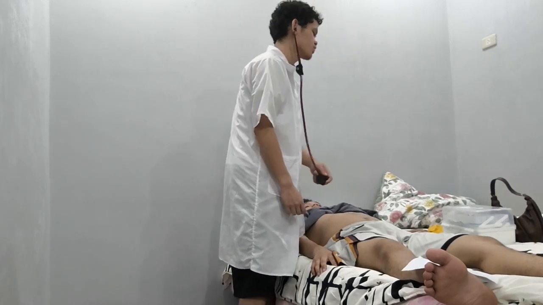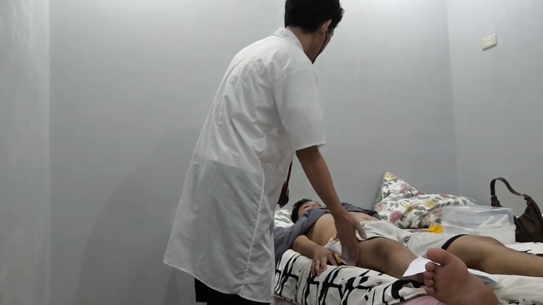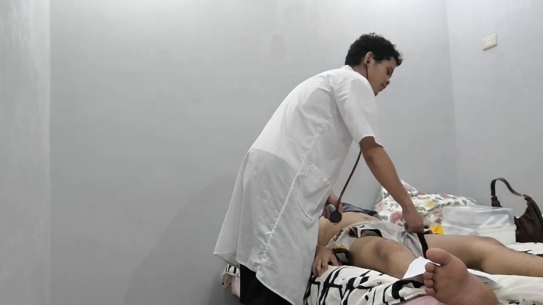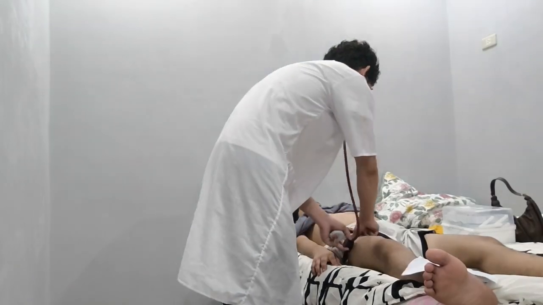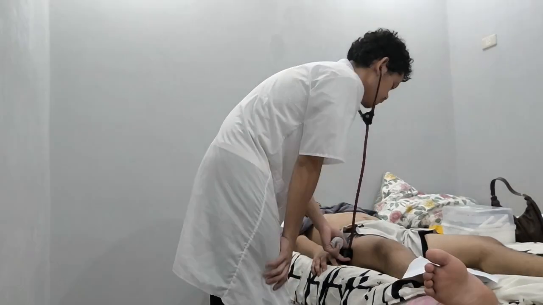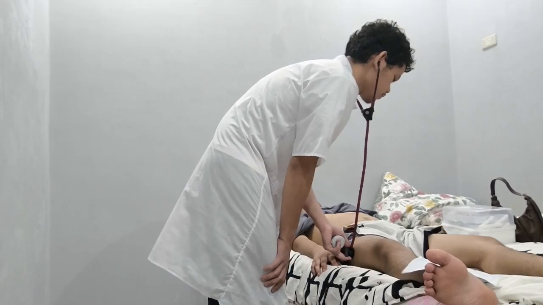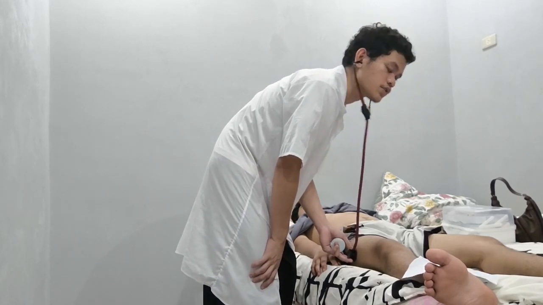Okay. So, sir, I'm going to be checking this area of your body. I'm going to be auscultating his femoral artery, this lateral side of his body, also using the diaphragm of my stethoscope.